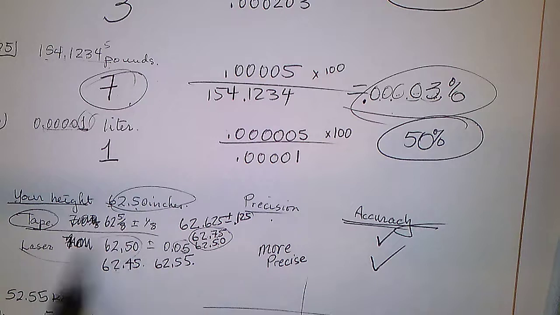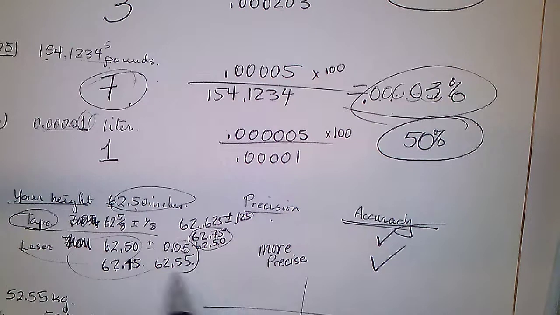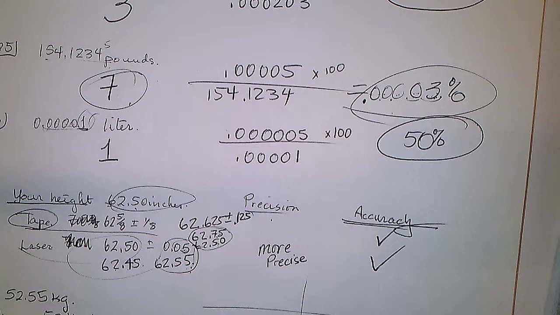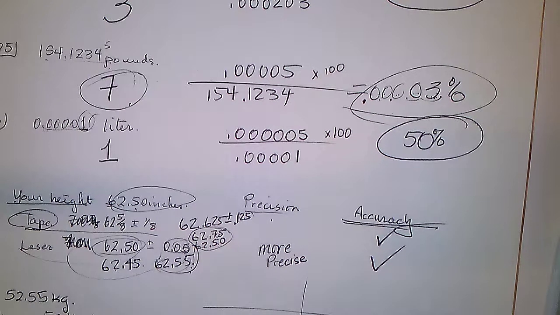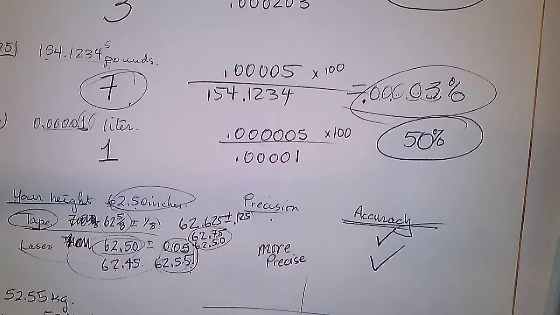But the laser is giving you a more precise number. It's less error. If you do the percentage error, you'll find that 0.05 divided by the original number will be smaller than 1/8 divided by the original number. Okay.